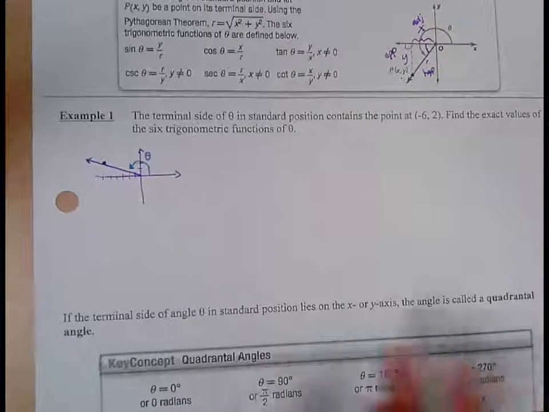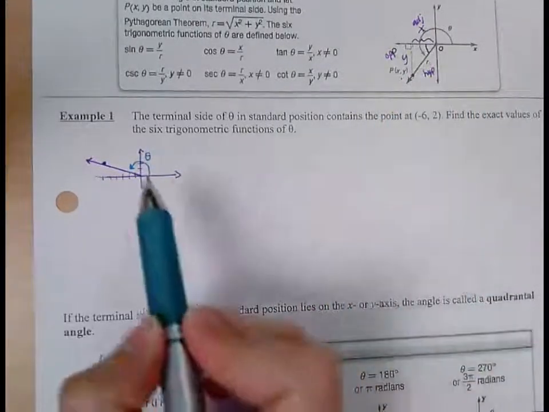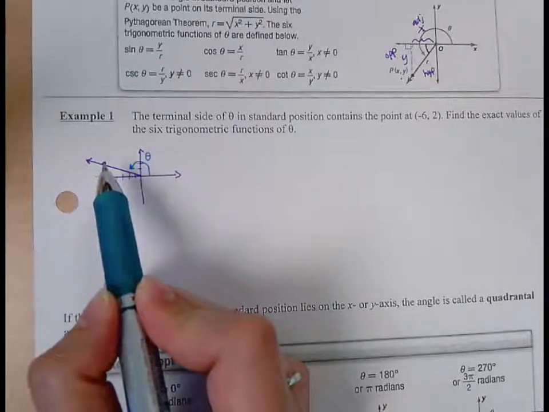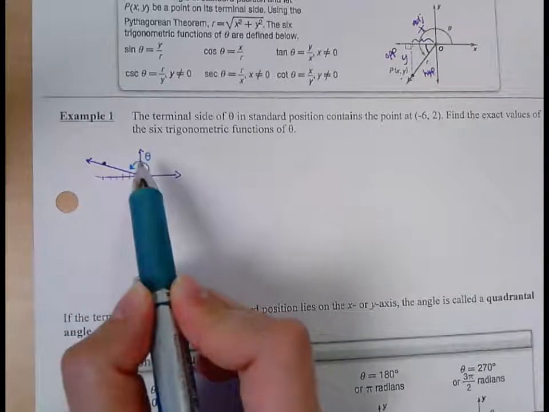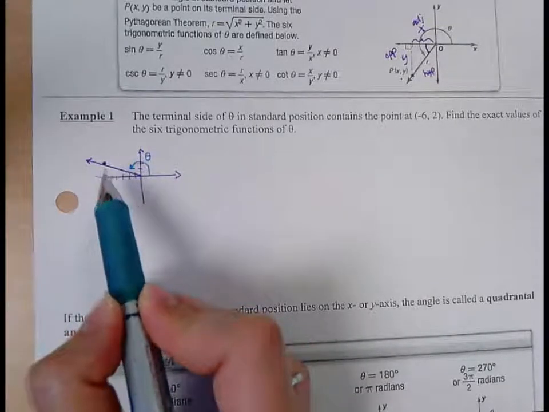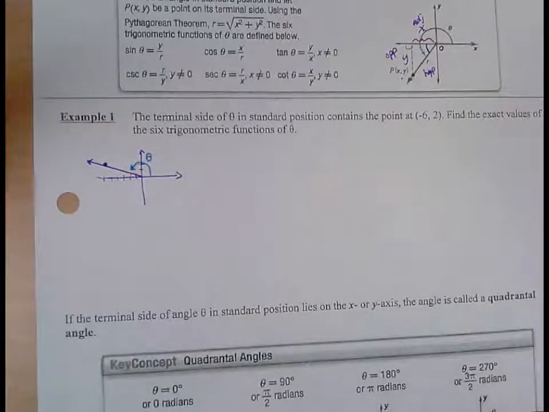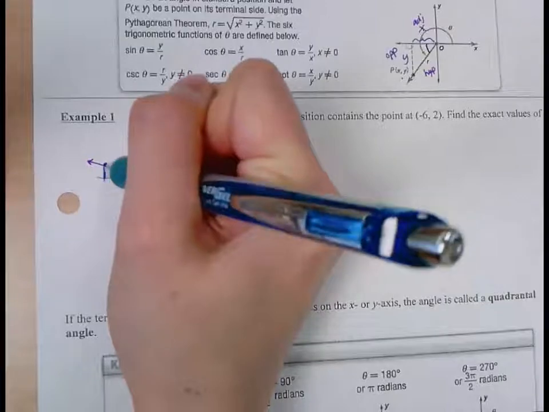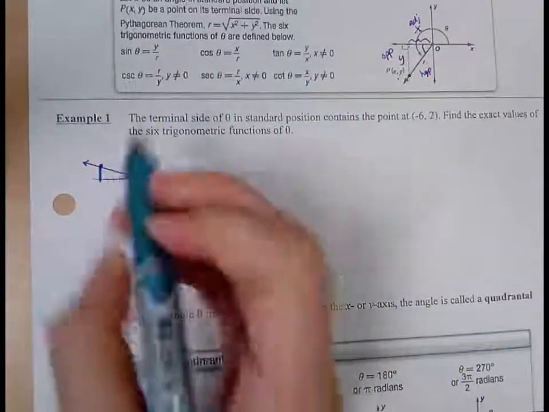And as I said from this drawing up here, you always want to sketch in, you want to create the right triangle by going from your point that's on your terminal side to wherever the x-axis is. Don't go over to the y-axis. Your triangle should have one of its legs on the x-axis. So I can draw like this side down here. So this is my right triangle.